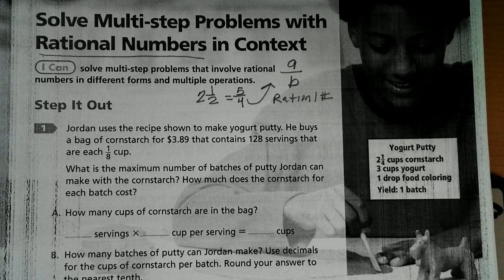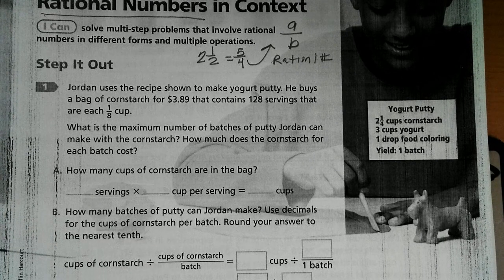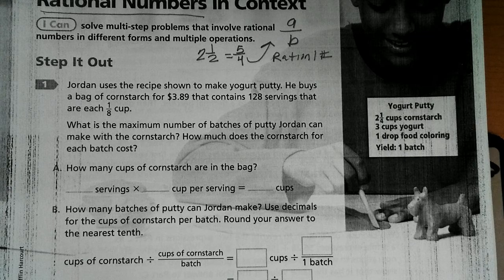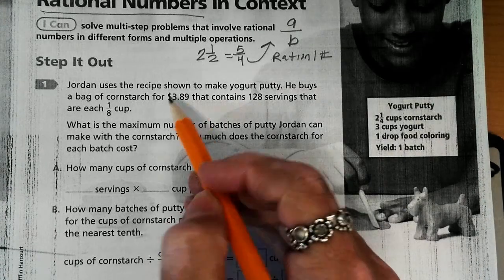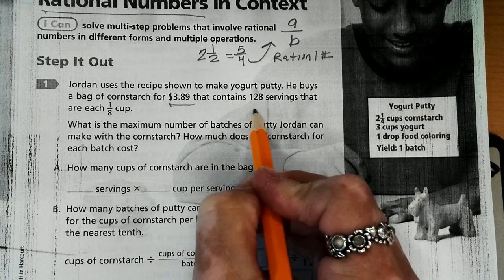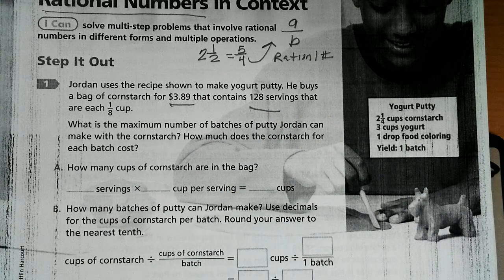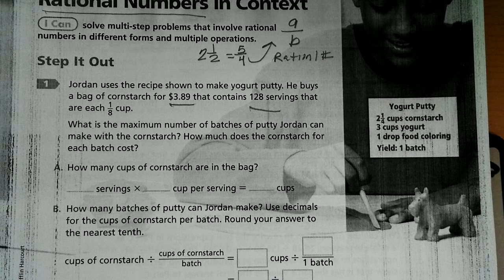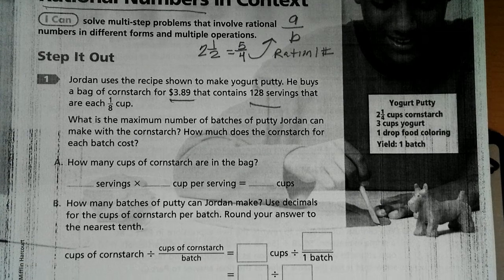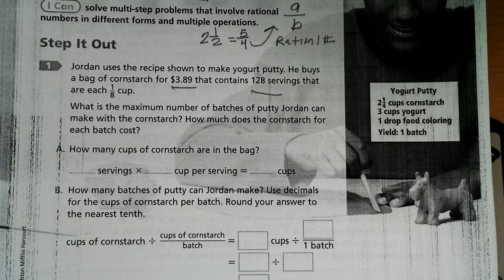All right, so Jordan uses the recipe shown to make yogurt putty. He buys a bag of cornstarch for $3.89, and that contains 128 servings that are each 1/8 cup. What is the maximum number of batches of putty Jordan can make with the cornstarch? How much does the cornstarch for each batch cost? All right, so we're going to break it down step by step here.